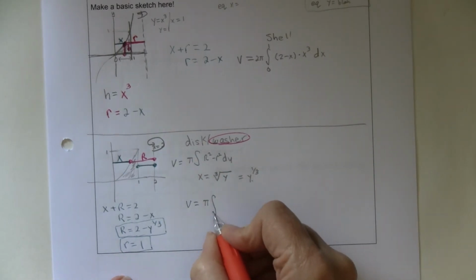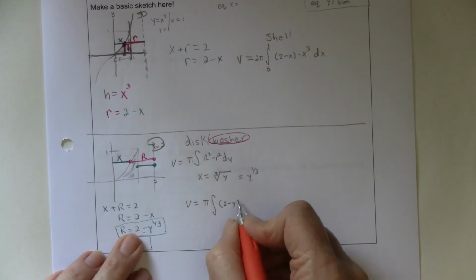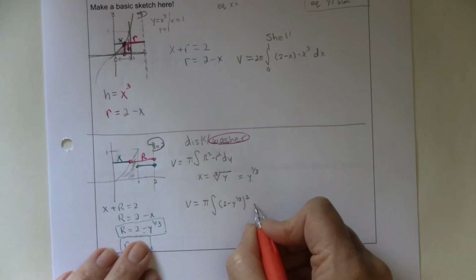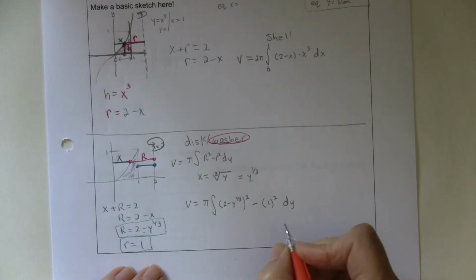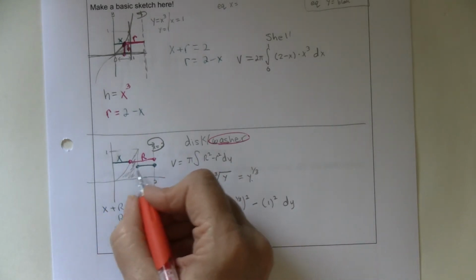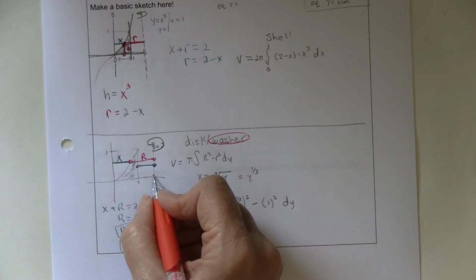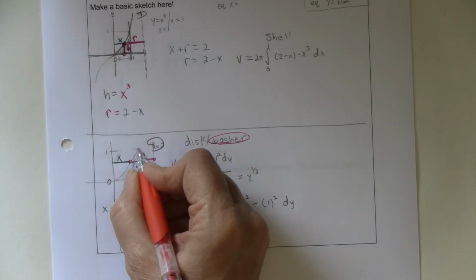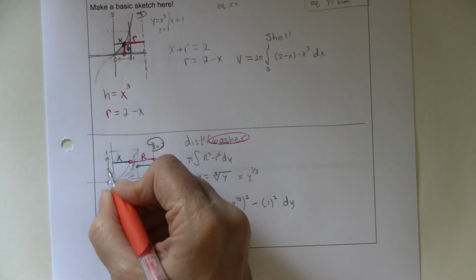So my integral has 2 minus y to the 1/3 squared, and then minus 1 squared dy. Now I want to know where my radiuses are, and those radiuses go from 0 for y up to 1 for y. So this is where my integral is going to go from.